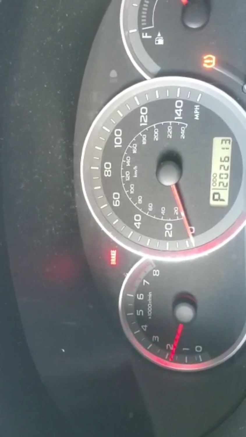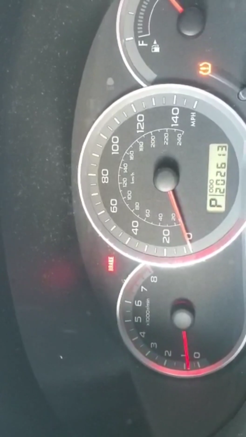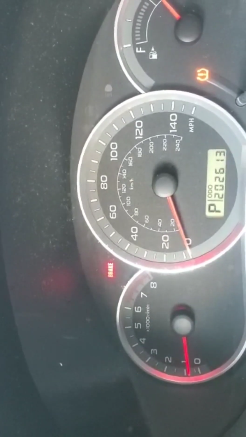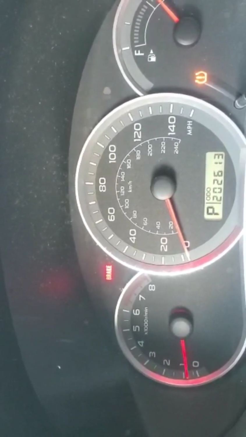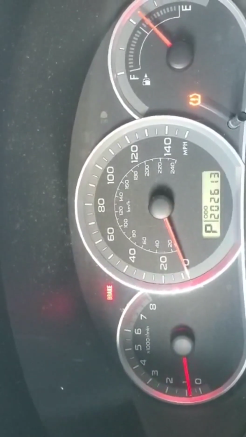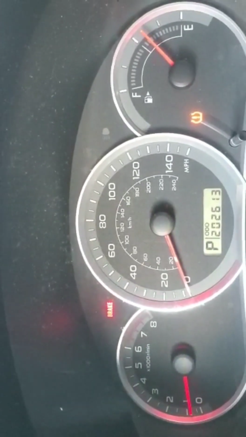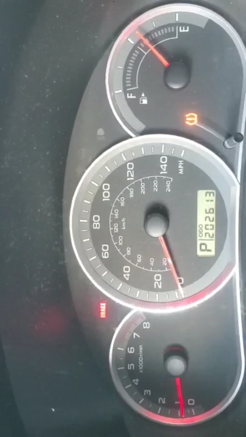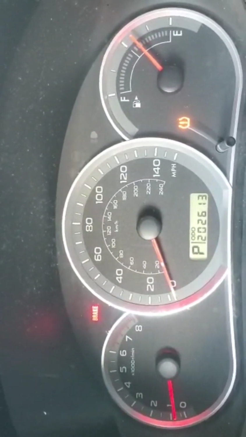But you notice the speedometer needle doesn't move because we're not moving anywhere, right? But as we start to speed up and as the car is actually moving, then you'll see the speedometer needle move. Alright?